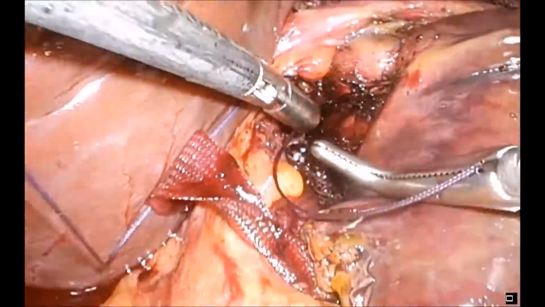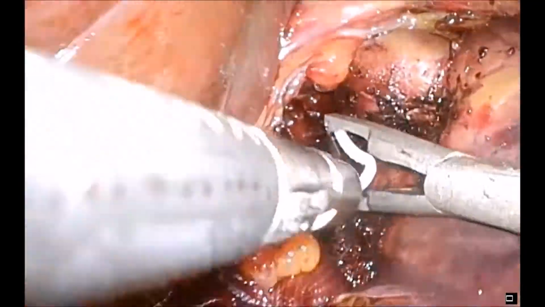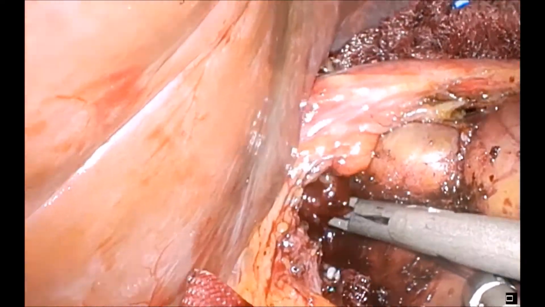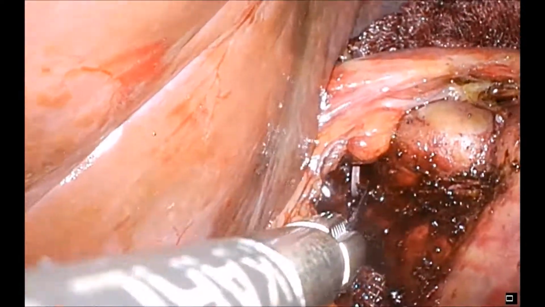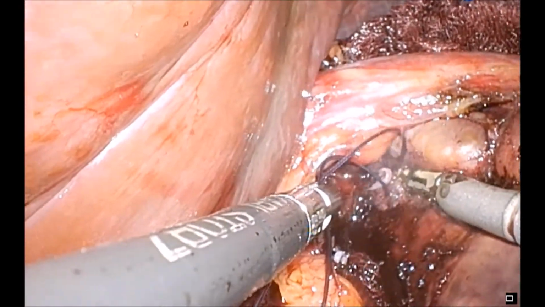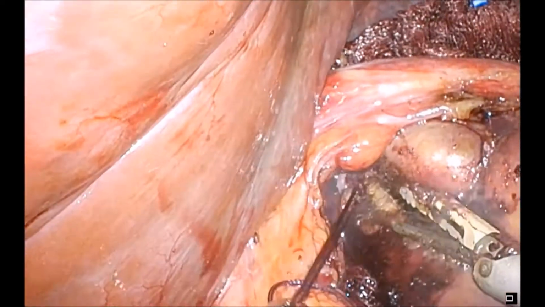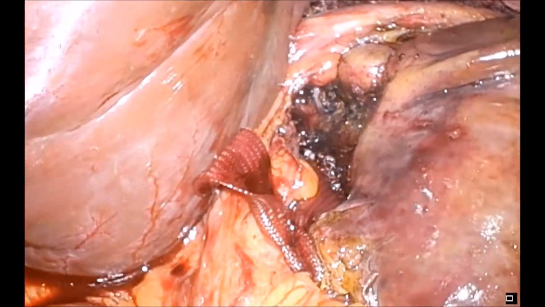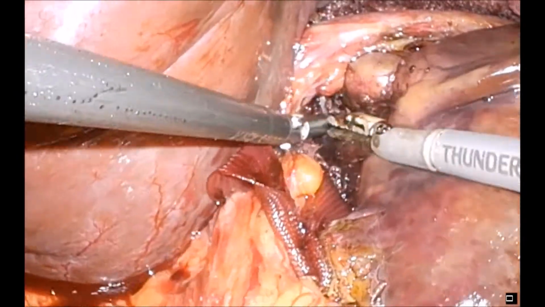A small vessel is controlled, ties placed around it, and this facilitates the placement of a hemalock clip. There we go. And then the other side, because there's not much room, is taken with the Thunderbeat, sealing it off nicely.